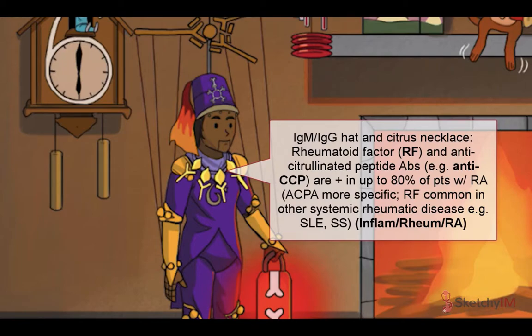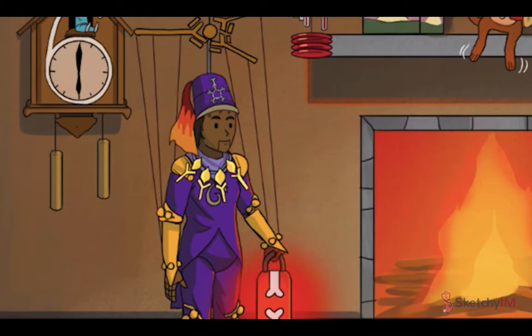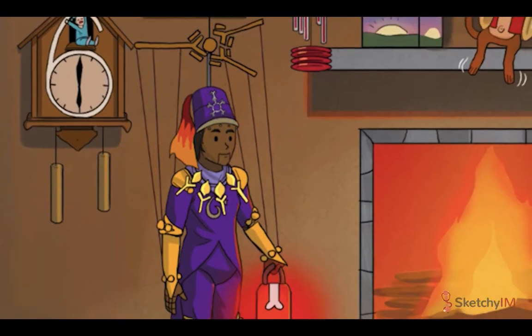Up to 80% of patients with rheumatoid arthritis will test positive for RF or ACPA or both. RF is an autoantibody directed against the Fc portion of IgG, which we tried to convey in the design of her hat. To show anti-citrullinated, we made her necklace out of antibodies attached to citrus fruits. ACPA is more specific for rheumatoid arthritis, though both of these biomarkers are seen in several other autoimmune and infectious conditions.